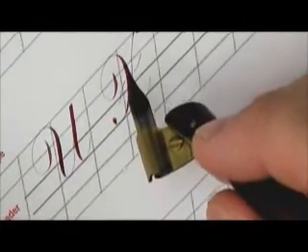And the last letter in this series is the Y. And again, the Y starts off just like these two letters here, except it'll V out above the header line. And so watch what I do here.